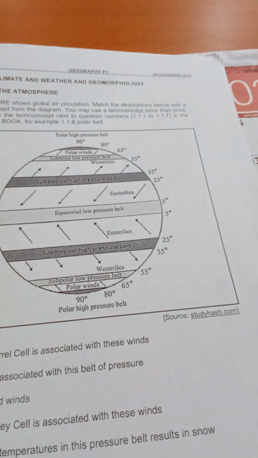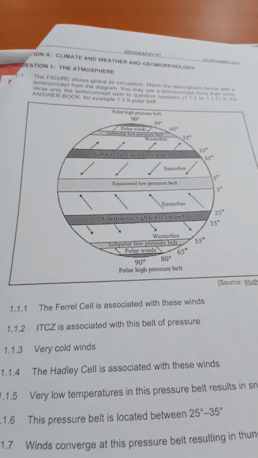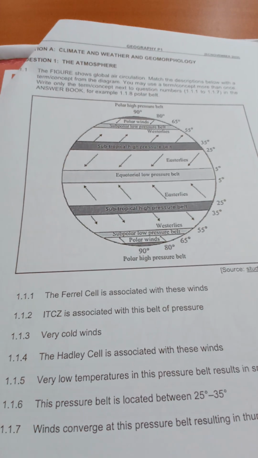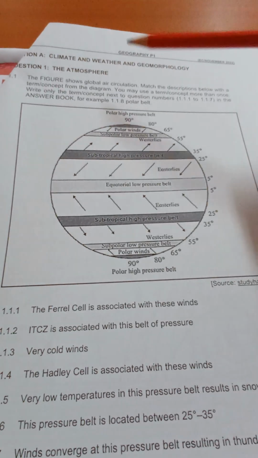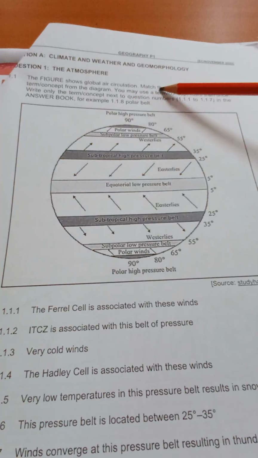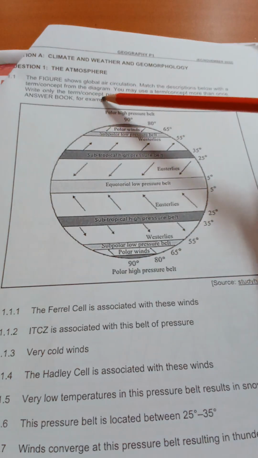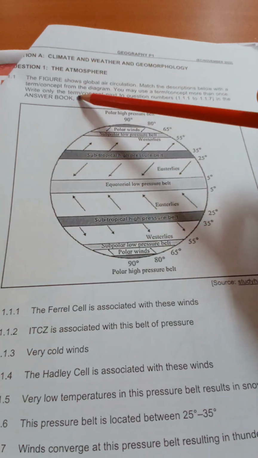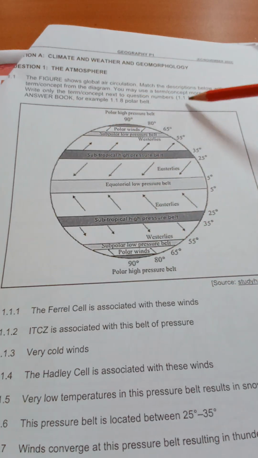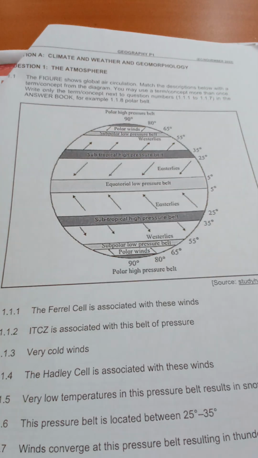So here's our paper. It reads climate and weather and geomorphology. So we are going through the first part of our paper. It reads, the figure shows global air circulation. Match the descriptions below with the term or concept from the diagram. You may use a term or concept more than once. Write only the term or concept next to the question numbers 1.1.1 to 1.1.7 in the answer book. For example, 1.1.8, the polar belt.